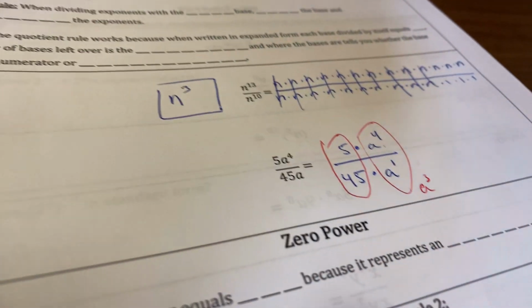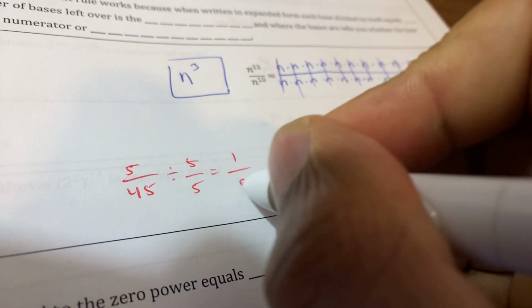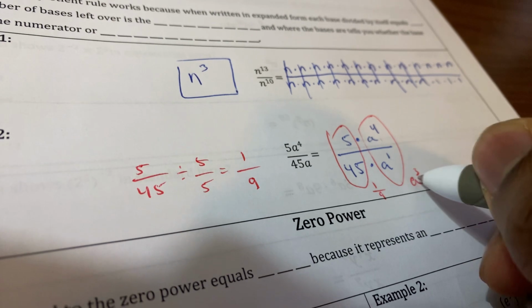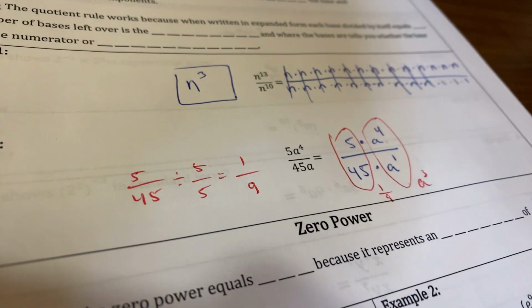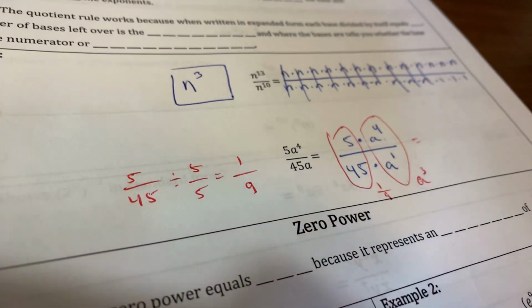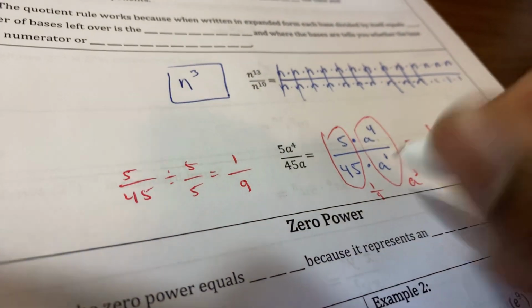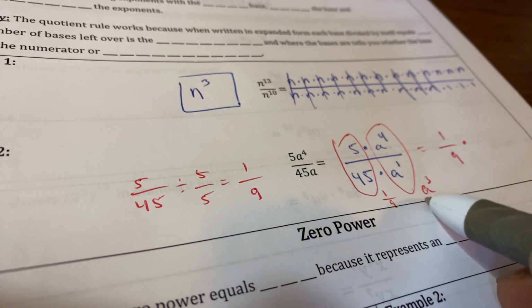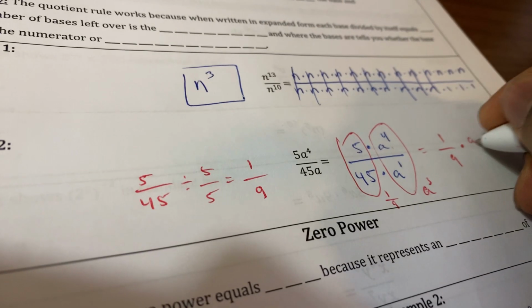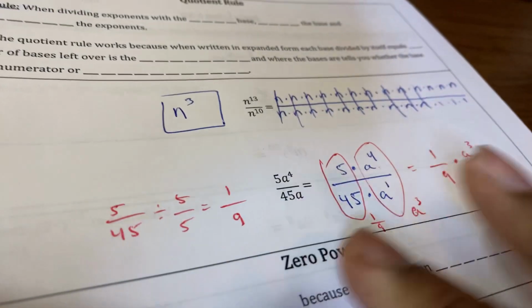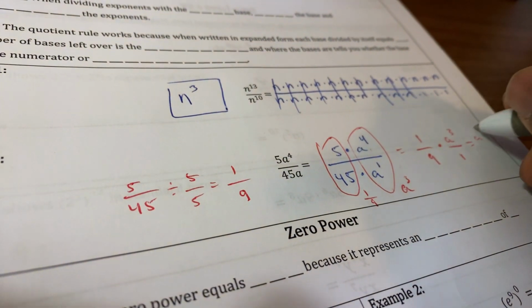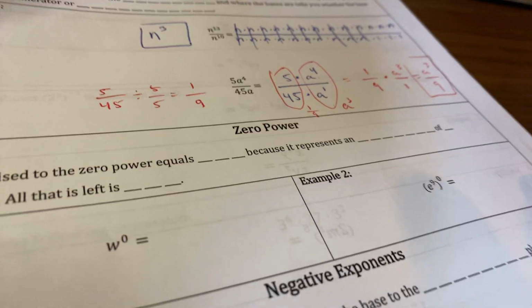Don't get shook up now. You know what 5 over 45 is, right? If you need to go to the side and do some work, come on now. You know how to simplify this. This is divided by 5, 1 over 9. So this is 1 over 9 and a to the 3rd. If we were to expand this out a little bit more, is this a to the 3rd in the numerator or the denominator? That's right, we have more factors of a in the numerator. You don't even need to put the 1 down here, but I'm just showing you what that looks like. And then your final answer here, bada boom, bada bing. It's that simple. Don't get shook when you see numerals, all right?